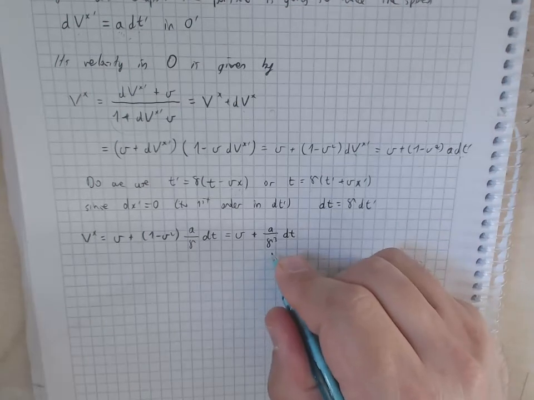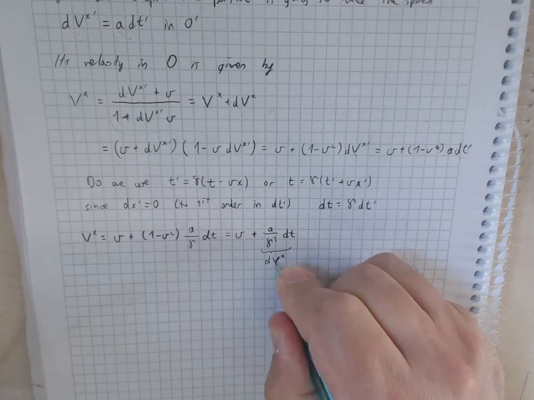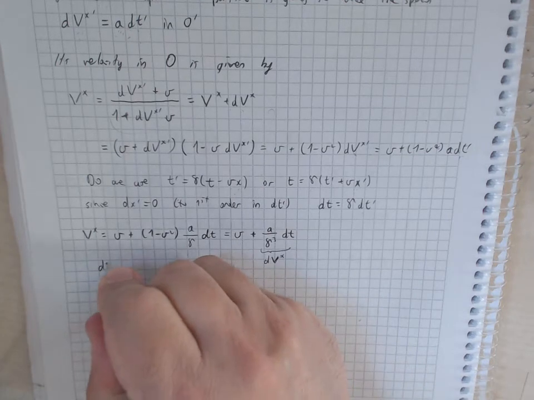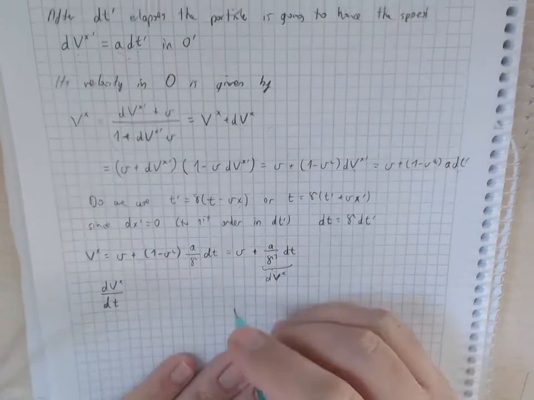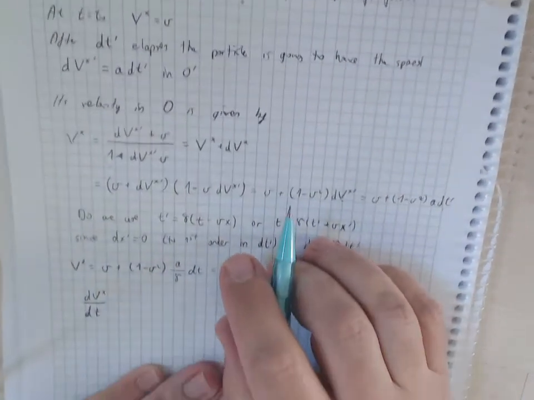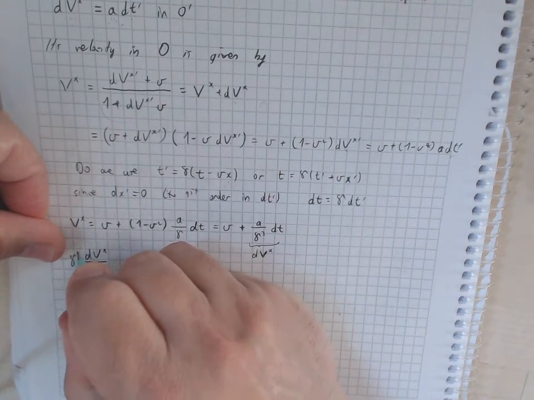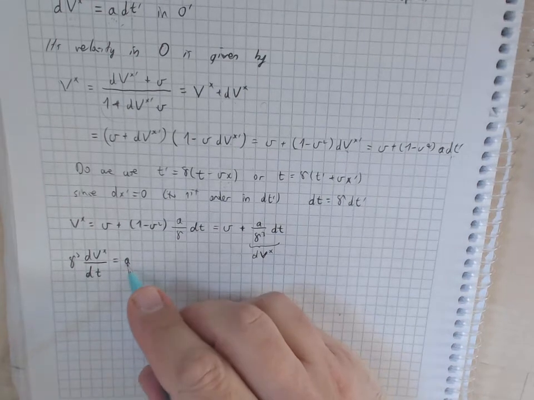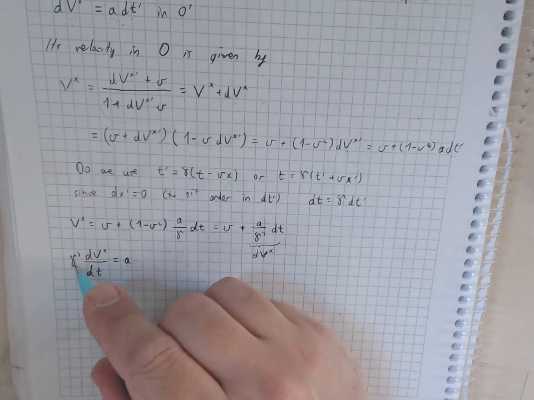Okay. And this part is just dVx, so I can rewrite this as dVx by dt, which is the acceleration of this particle in the original unprimed reference frame, or let's multiply this by gamma cubed, is equal to A. So the proper acceleration of a particle is given by the acceleration in the inertial reference frame times the cube of the gamma factor.